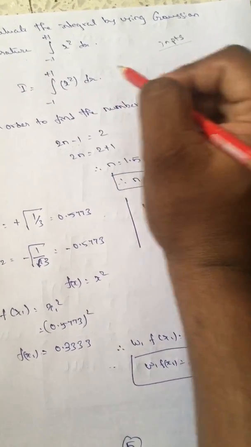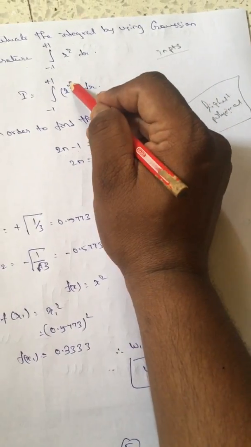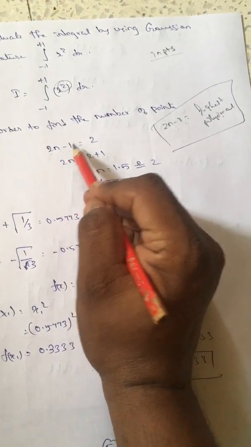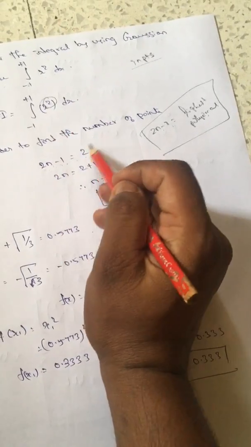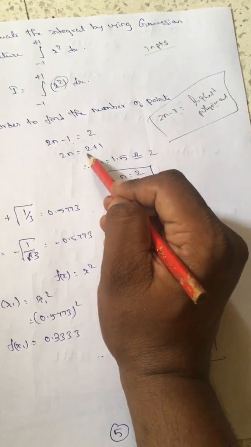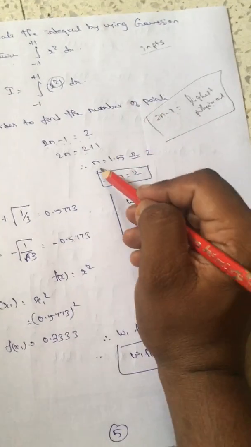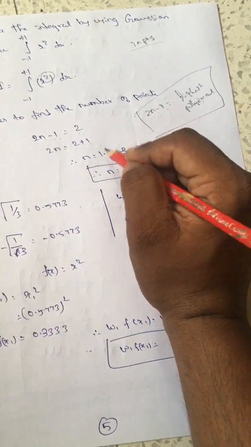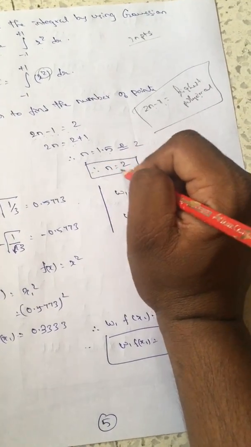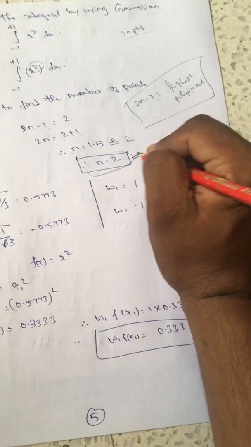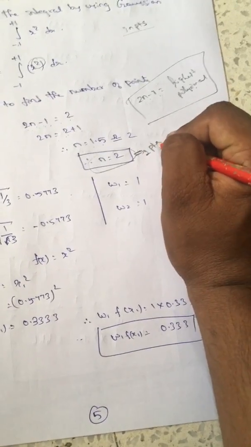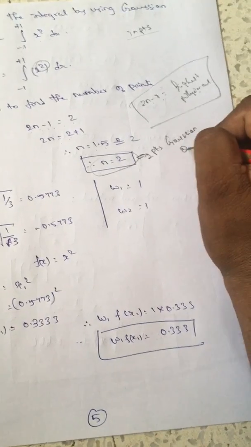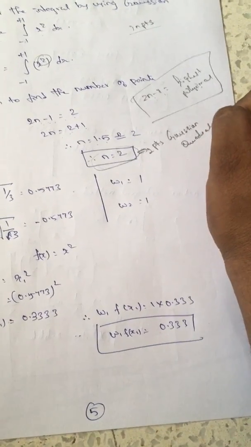The highest power given is 2, so 2n minus 1 is equal to 2, that is 2n is equal to 2 plus 1, that is n is equal to 1.5, which is approximately 2. So you take n equal to 2 and solve it by the 2 point Gaussian quadrature method.